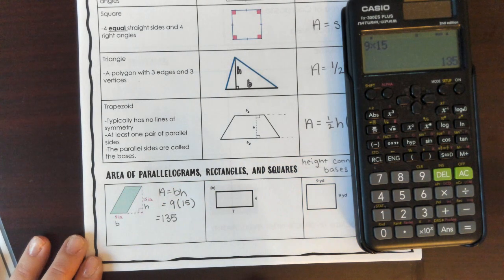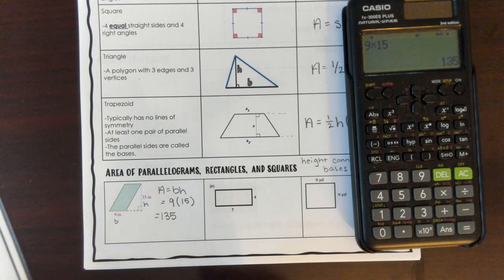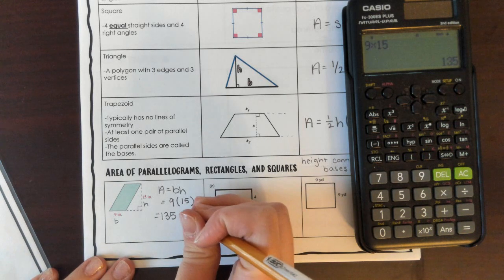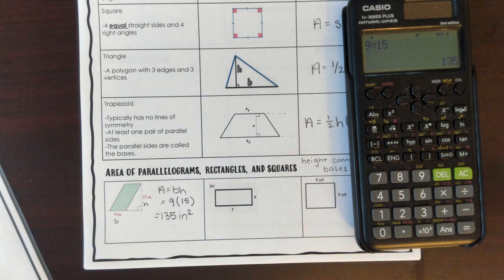So now we have to label it. Anytime we are labeling anything with area, we can't just leave it as inches. It has to be inches squared, or meters squared, centimeters squared.